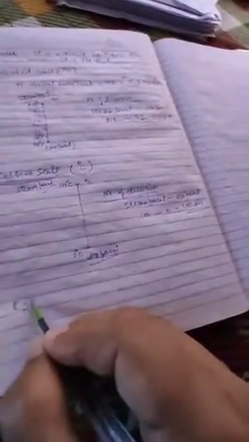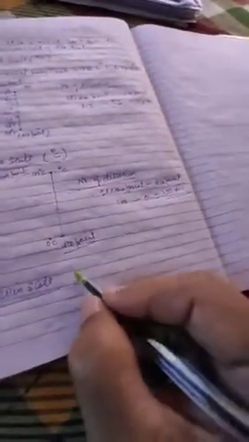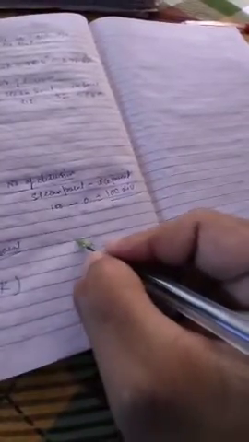Next is the Kelvin scale, and it has the symbol K. Now in this case, the ice point, or lower fixed point, is 273 Kelvin, and 373 Kelvin is your steam point.